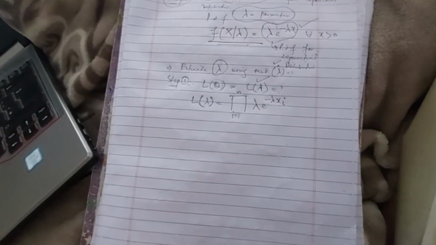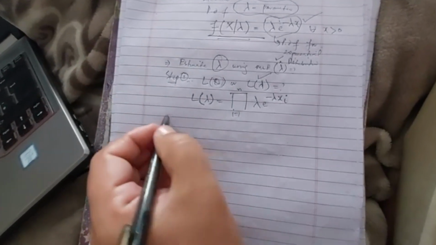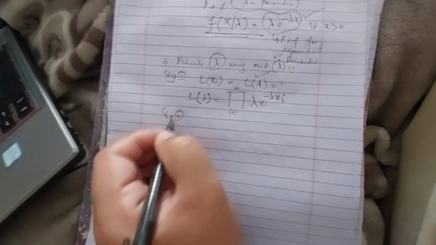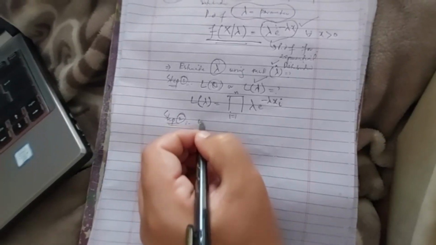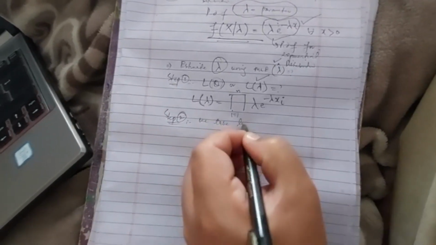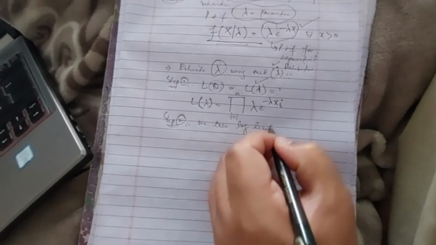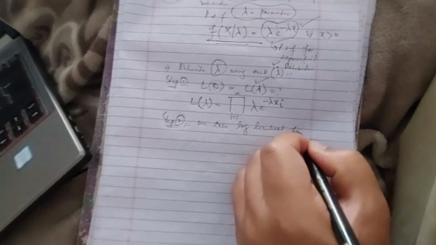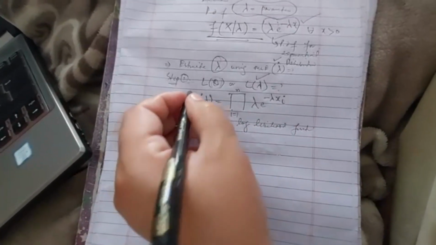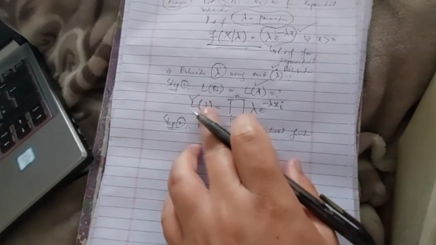Now step 2. In this step we take the log likelihood function. We will convert it into small l.